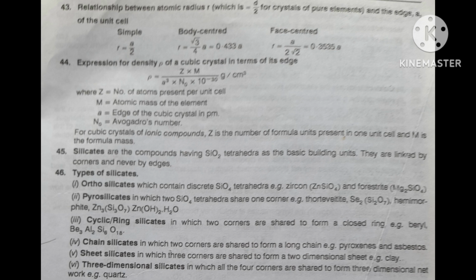Now the next, sixth type is the three-dimensional silicate. Sheet is the example of two-dimensional. Here it is a three-dimensional silicate. Silicate has a tetrahedral shape, four corners are there. In three-dimensional silicate, all four corners are shared to form a three-dimensional network, a three-dimensional structure.